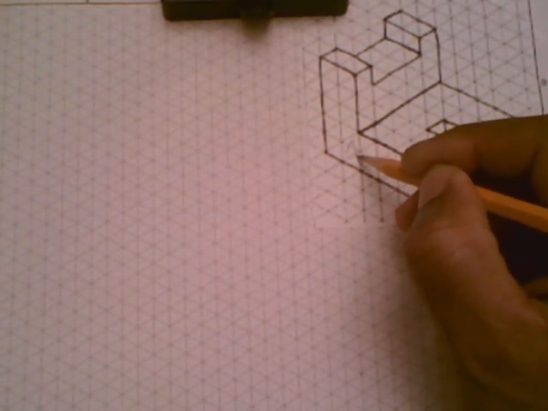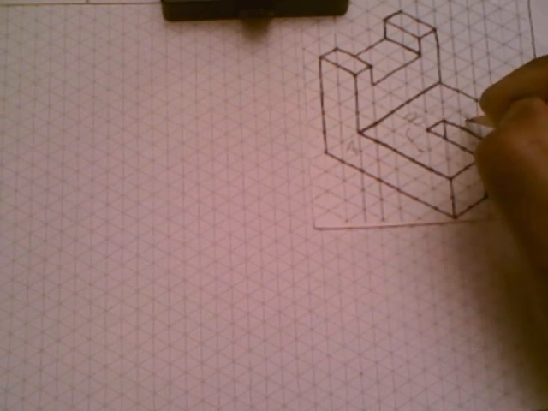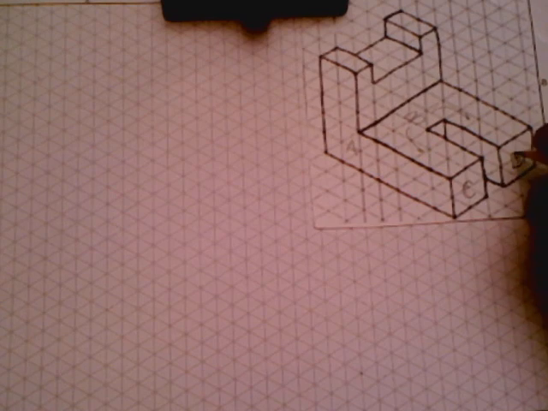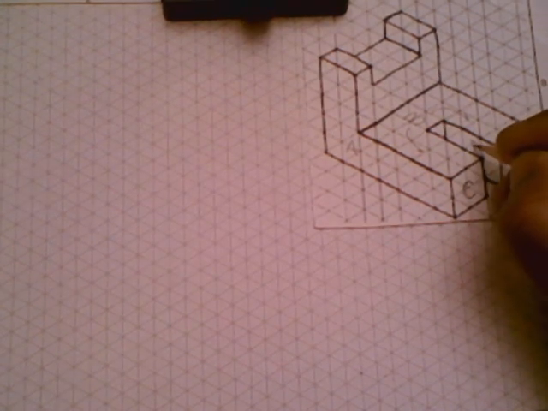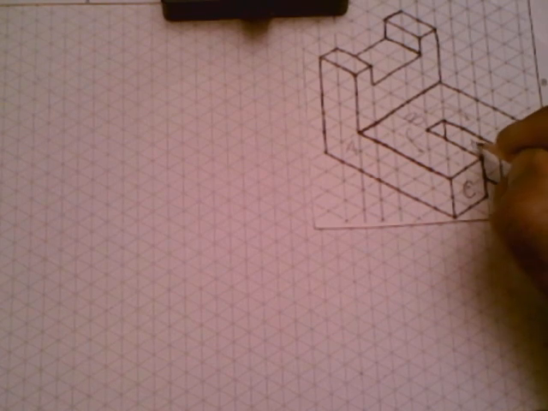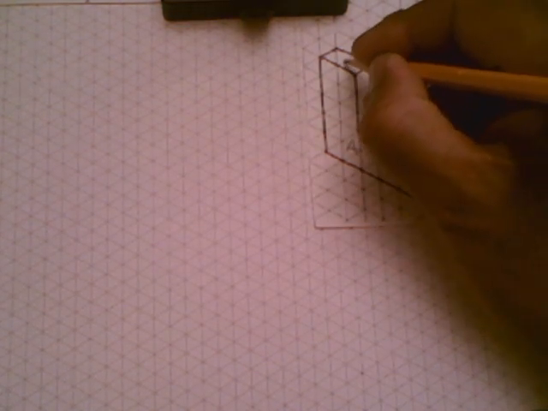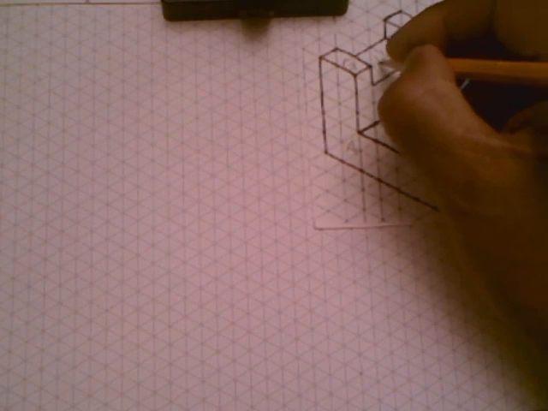I'm going to call this surface A. I'm going to call this surface B. All of this is surface B. I'm going to call this surface C. This is going to be D. The surface inside of here is going to be E. This is going to be F. And then this is going to be G. And this is going to be H. And this surface right here would be I.